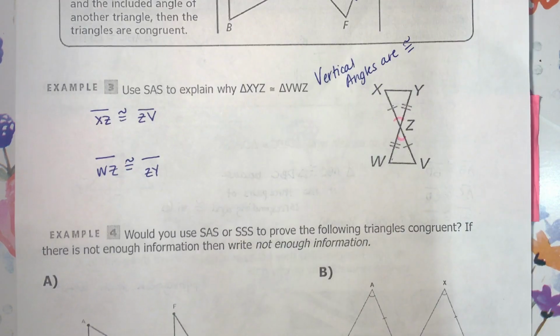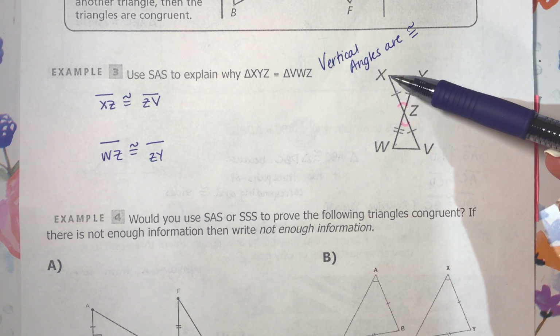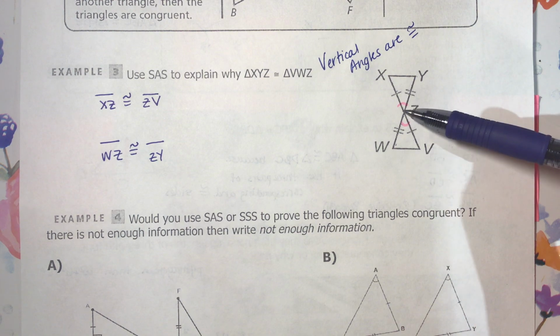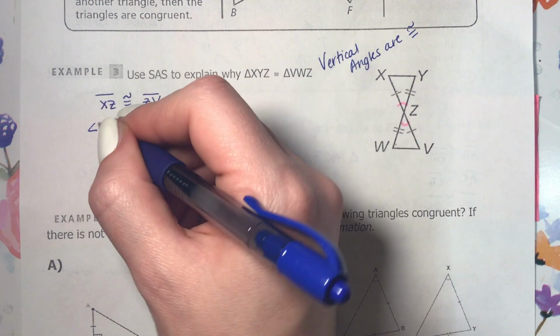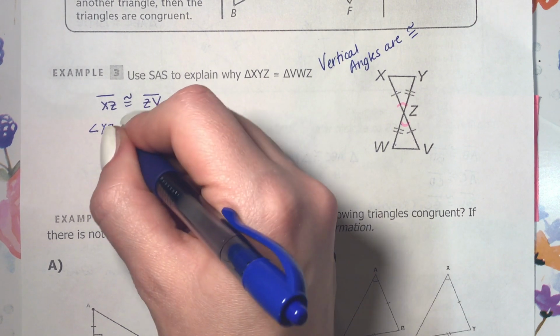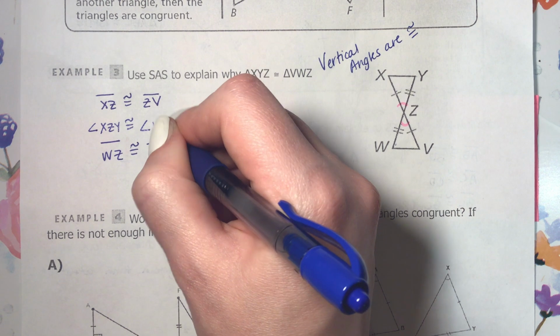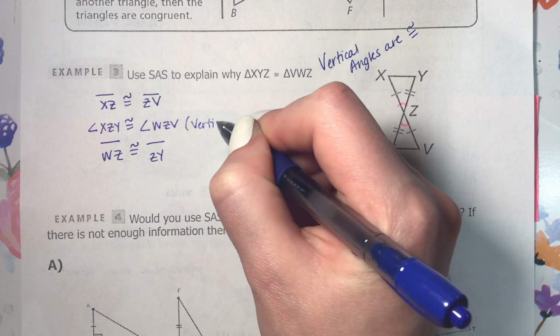That's not changing anytime soon. So now I could say angle XZY and angle WZV are congruent. Why? Because they are vertical angles.